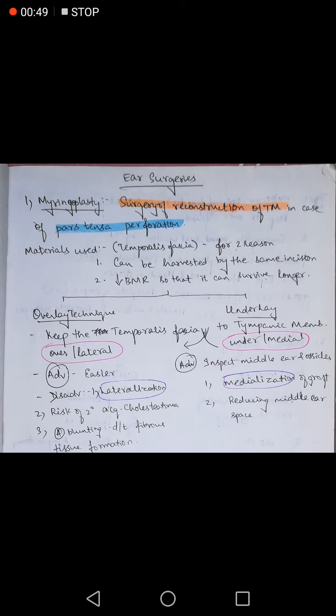In overlay, it basically depends upon the area where the temporalis fascia is kept in relation to the tympanic membrane. If the temporalis fascia is put over or lateral to the tympanic membrane, it's called overlay technique. The advantage is that while going through the ear, from outside, from the environment, we are entering the external auditory canal, and then we are just placing the temporalis fascia patch over the tympanic membrane. So it's easier to perform.